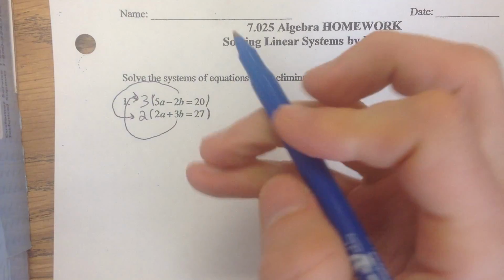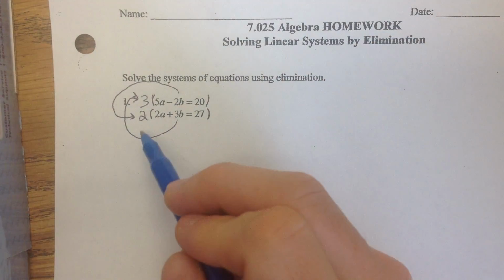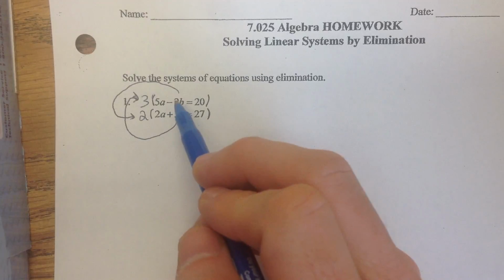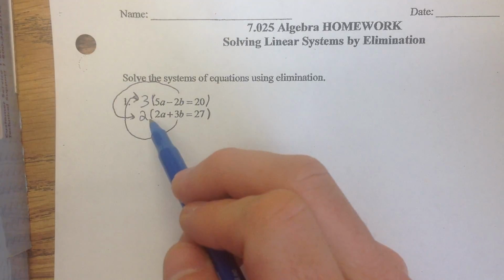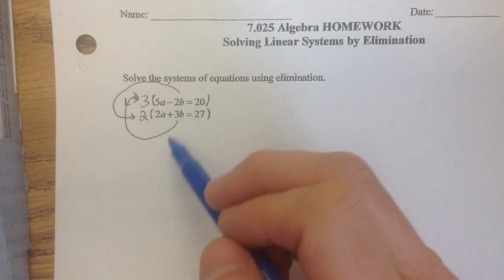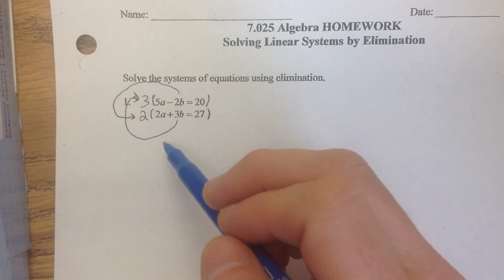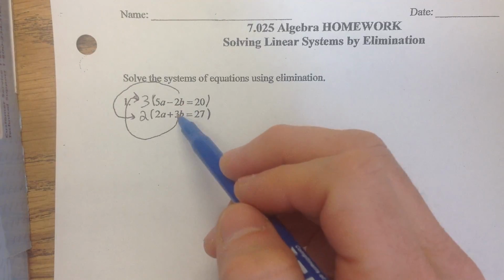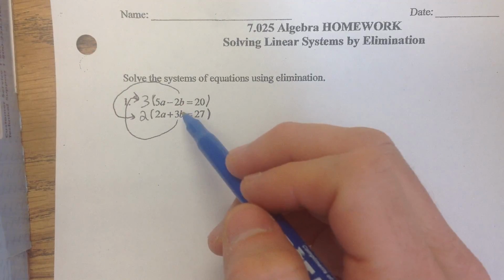Now, the big mistake that we see a lot here is people want to make this a negative 2. Because they're like, Mr. Bono, there's a negative 2 in front of the B. Why wouldn't I bring a negative 2 down? All right. The key here is you have to focus on what it means to have opposites, or what we call in math additive inverses. The numbers have to be the same, but the signs have to be different.